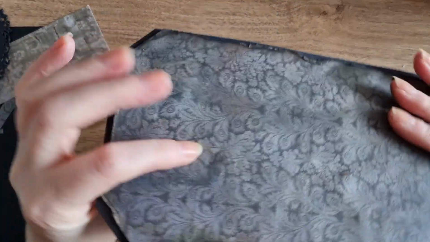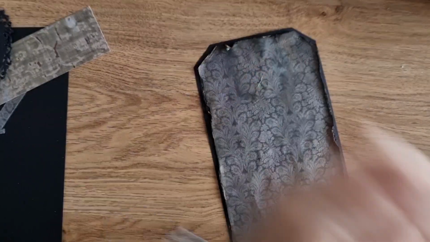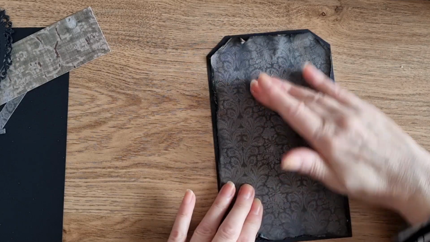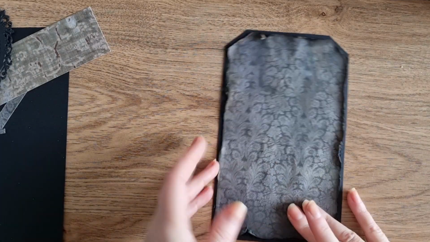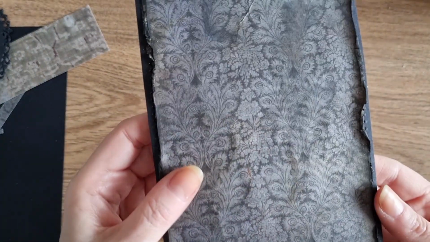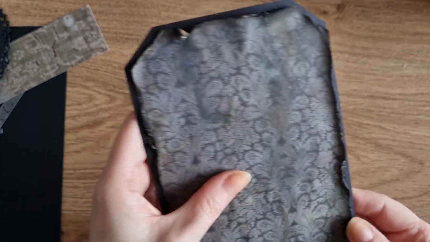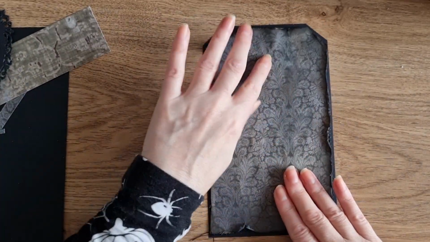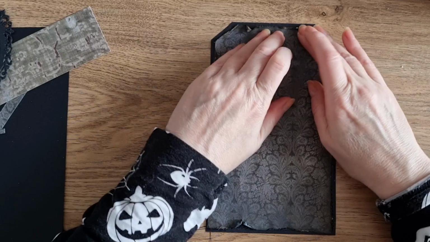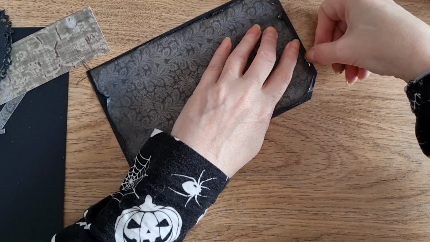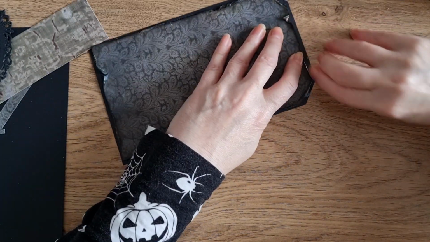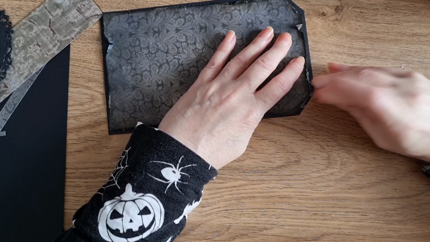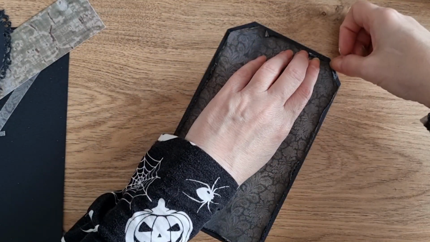I don't mind that some of this is bumpy. I don't even think it is bumpy. I think actually that it's the way the paper looks. Get that up so you can really see how distressed that paper is in places. Yeah, I just need to make sure the edges are really down well. I mean, I'm going to put fabric at the top, so that's okay.